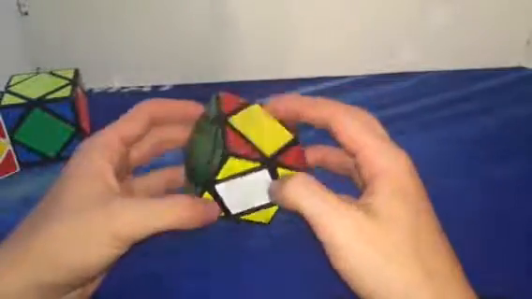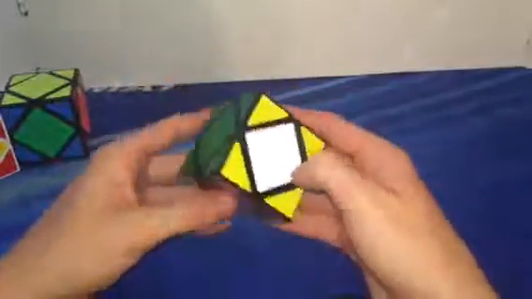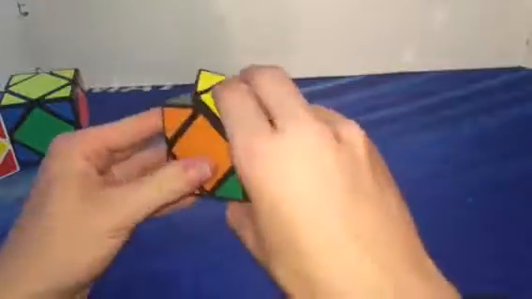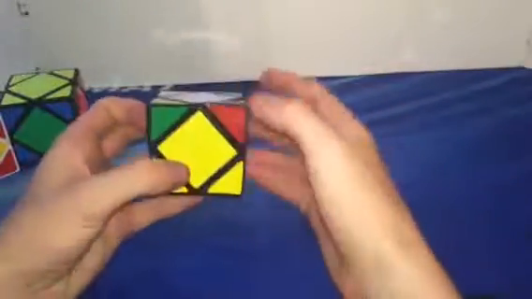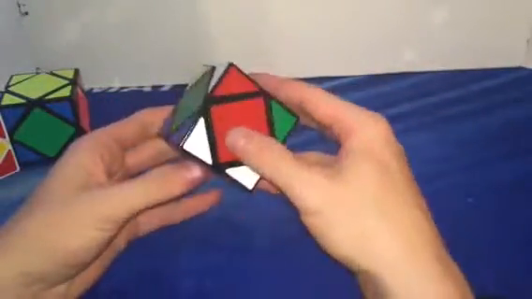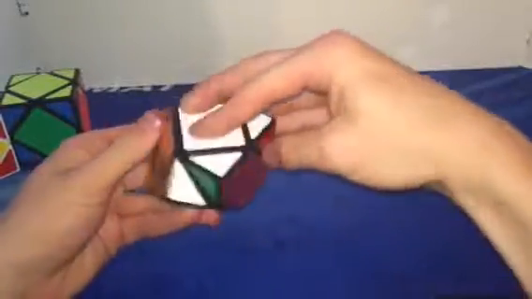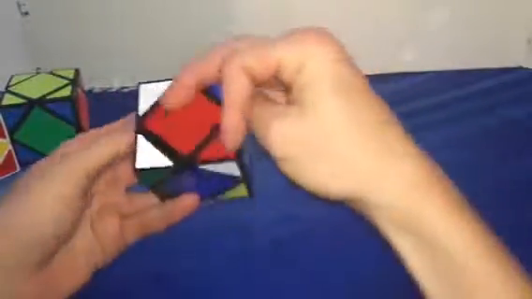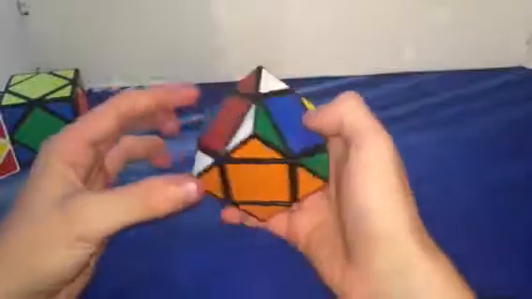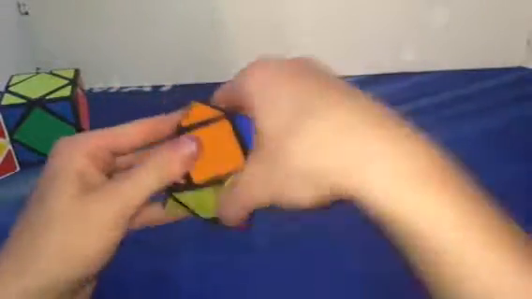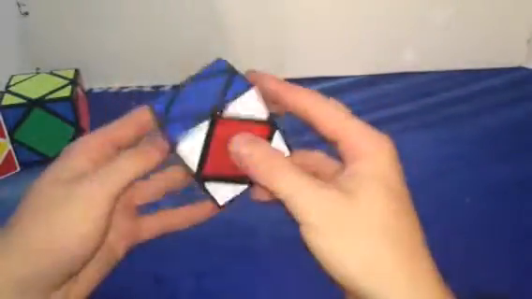What you do is you're going to put the top one into the right spot. So this one goes here, so you just do a sledgehammer into the right spot, turn it all the way around, and then put this one into the right spot. So another sledgehammer. It's really easy. It's just basically a sledgehammer, a U2 of the whole cube, so a Y2, and then it's another sledgehammer. Really easy. And this is a slow Skewb, so it's not very fast.